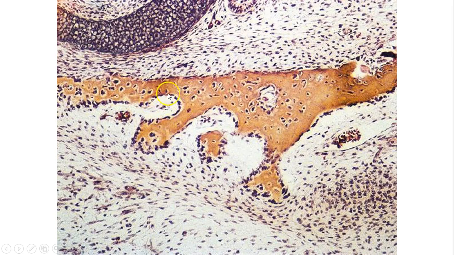Now don't forget, each and every spicule is surrounded by endosteum. So that's the cellular layer. So that's probably developing endosteum right there.